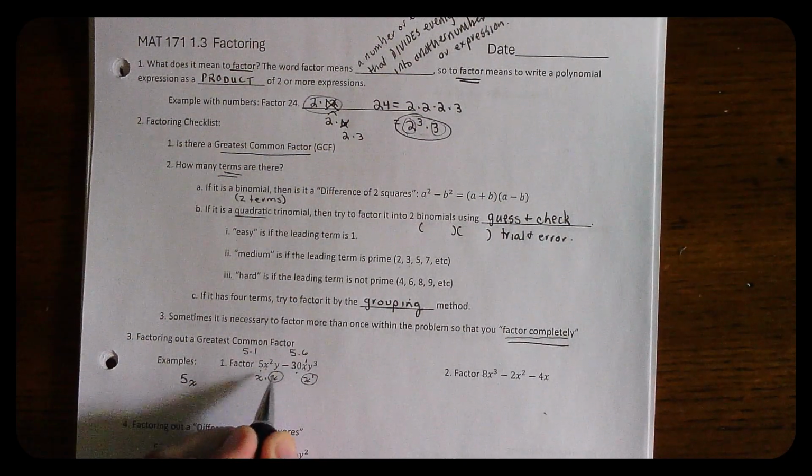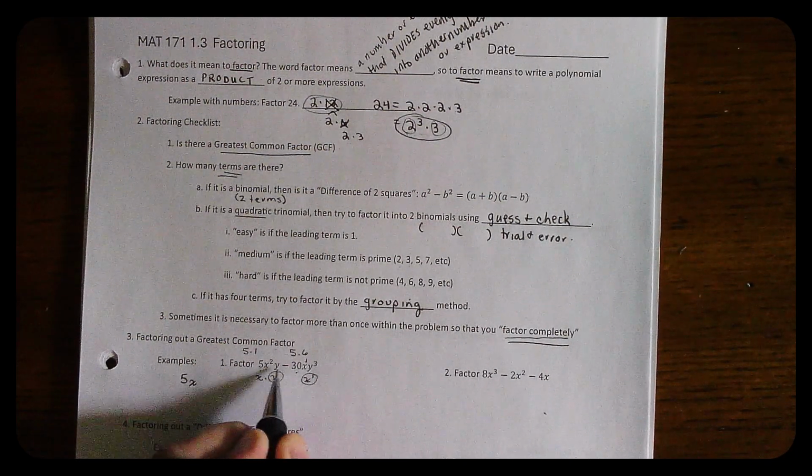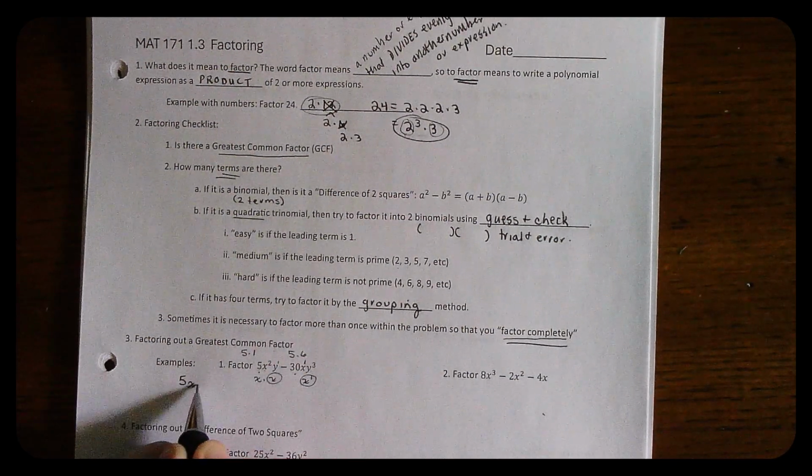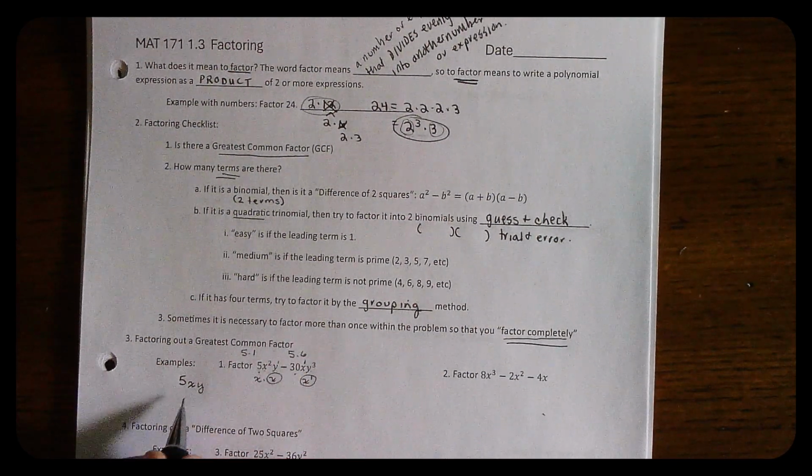Okay, so same thing with the y's. They have a y in common. Well, that's one y, and that's y times y times y. So you can pull out one y. Okay, so that is your greatest common factor.